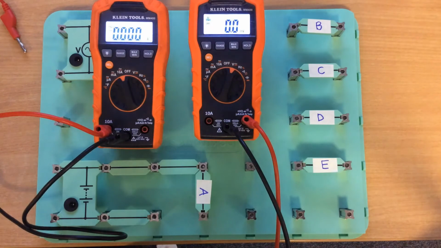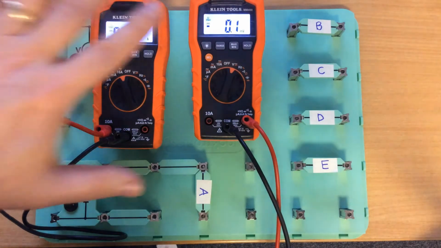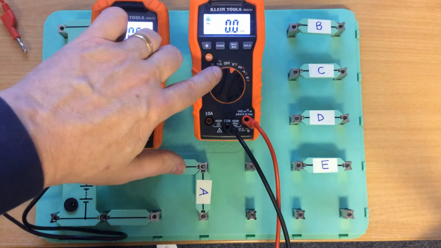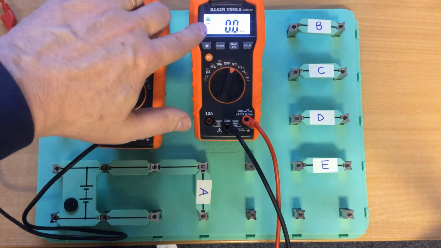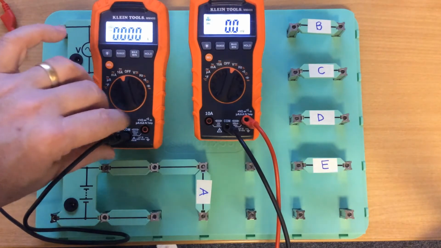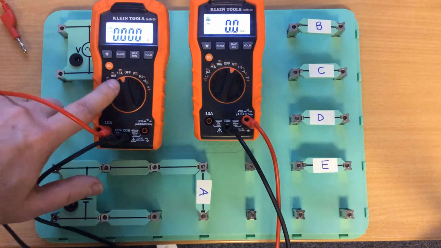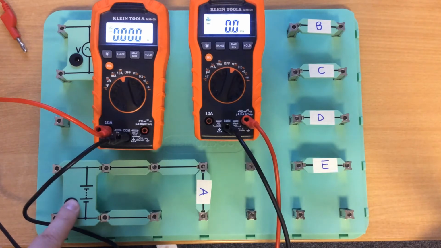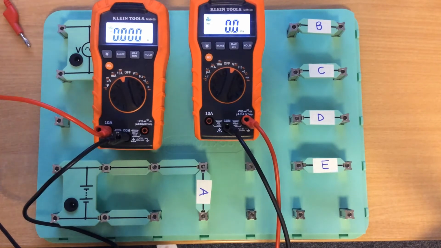Okay then, for this first experiment, we're going to use 2 meters. Now you'll see my first meter here is set for voltage. We're working with DC at the moment. It's a DC supply. The second meter is set for amps. In order to complete our circuit, here's our connection point, where our supply will go in.